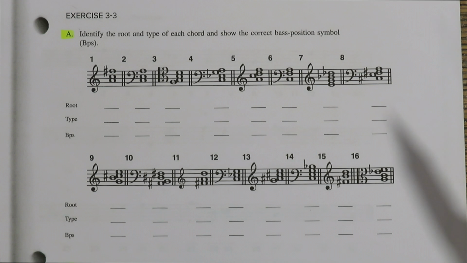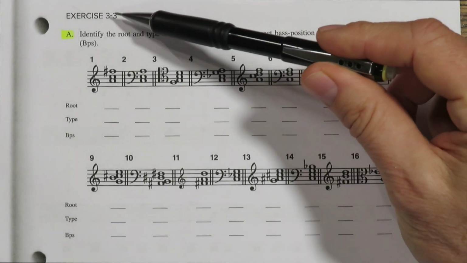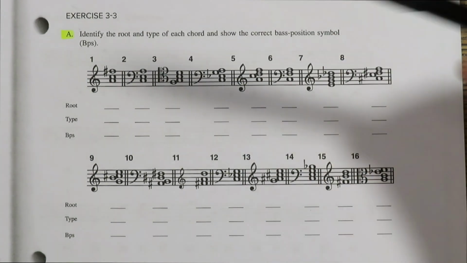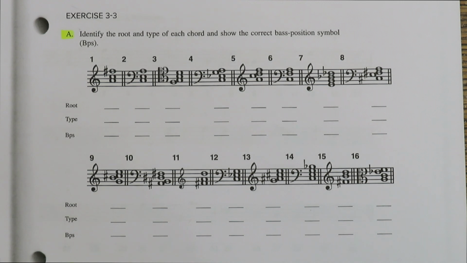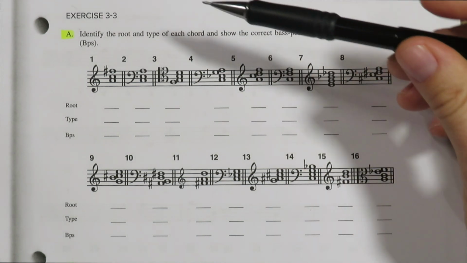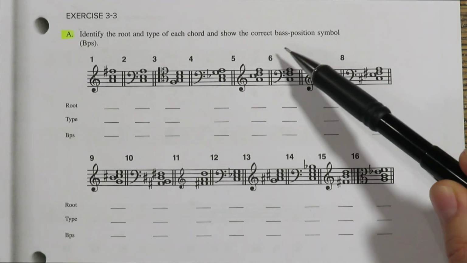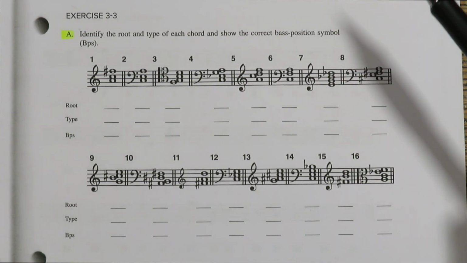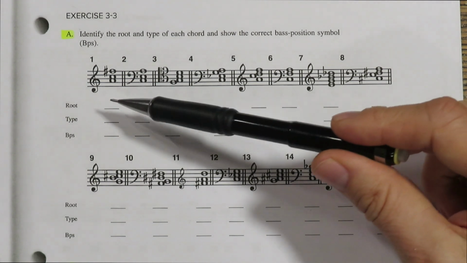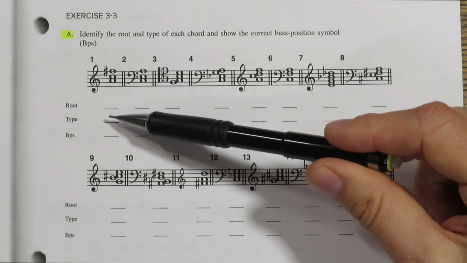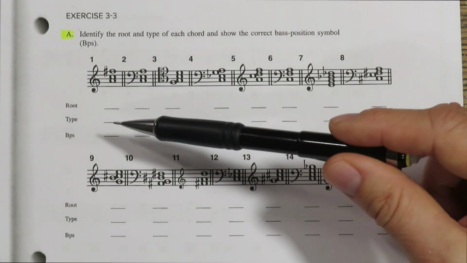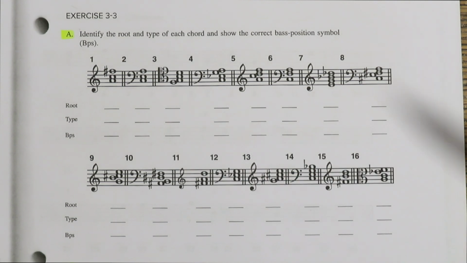Okay, so here we are, exercise 3-3, part A. We are to identify the root and the type of each chord and show the correct bass position symbol. So we have the root, the chord type, quality, and then the inversion.